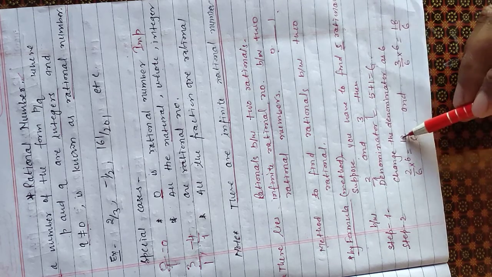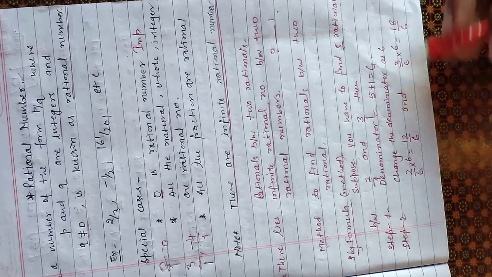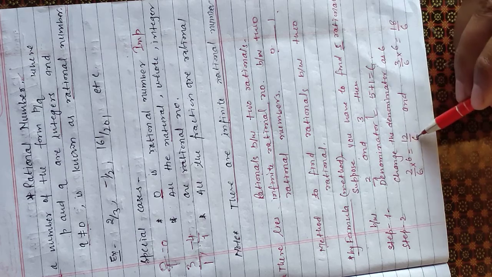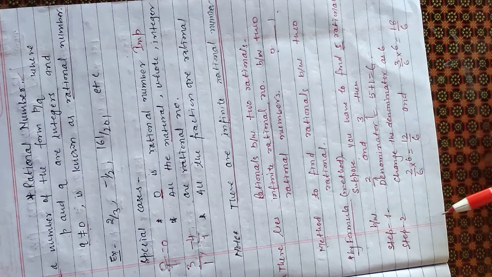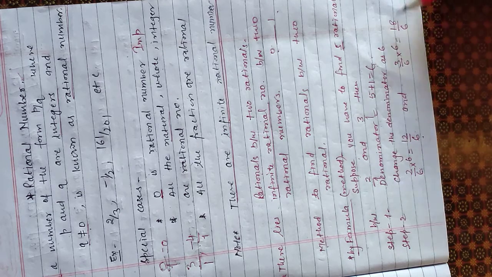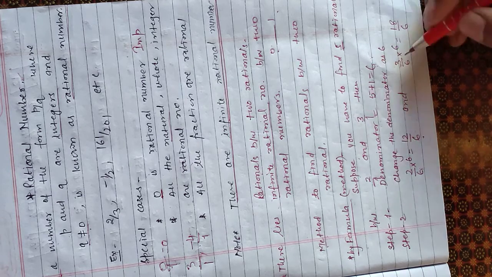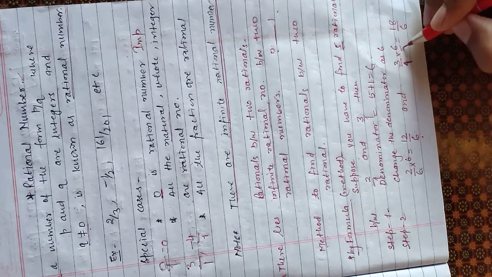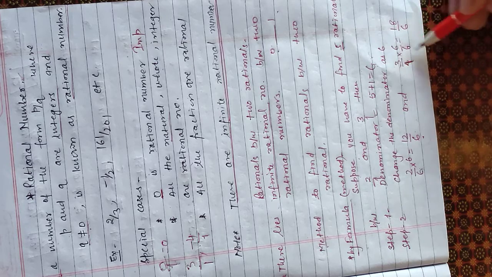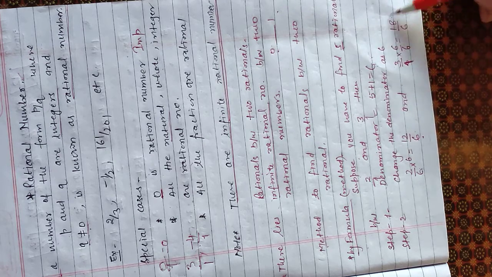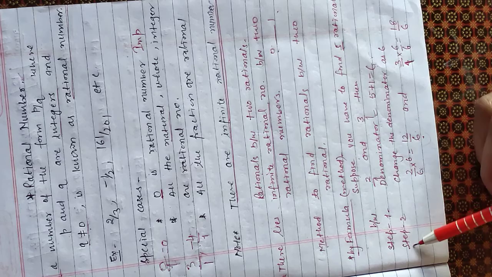So 2 6s are 12, and this will be 6. 12 upon 6. You can find the value by simplifying it. 12 upon 6 will come again 2. So there is no change in the magnitude or value. 3 upon 1 can easily be done. You can write here 3 upon 1, 6 upon 6. This is also the method of equivalent numbers. So 3 6s are 18, 1 6 is 6. Now it becomes 18.